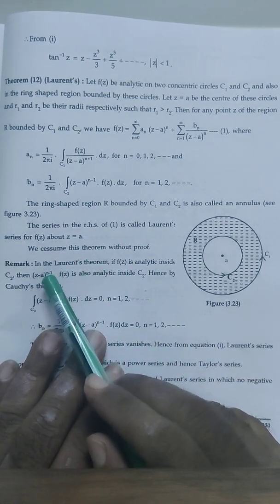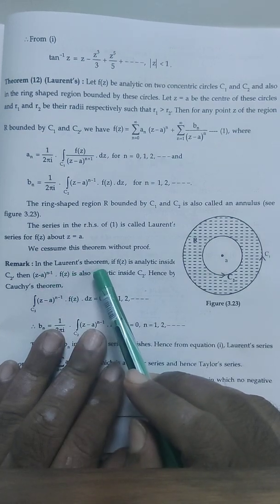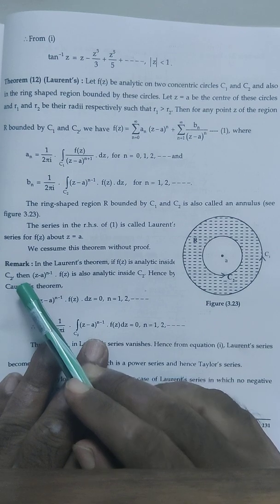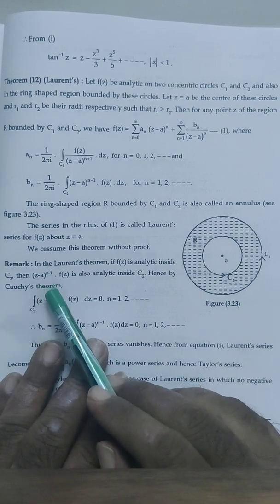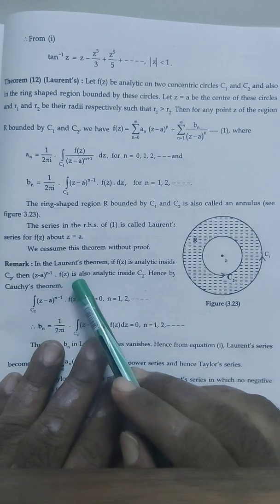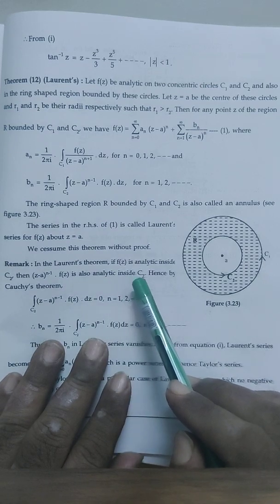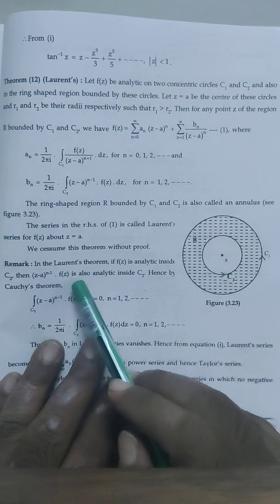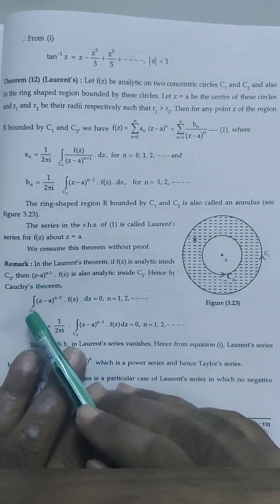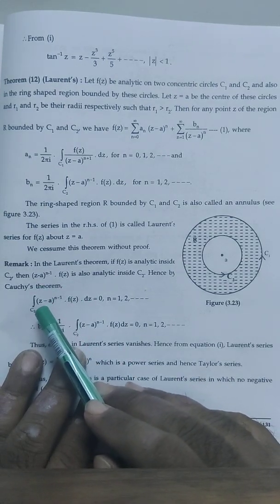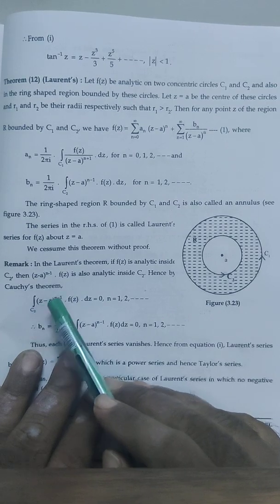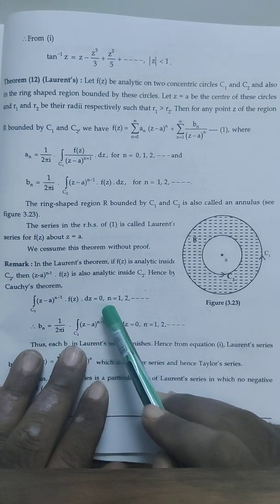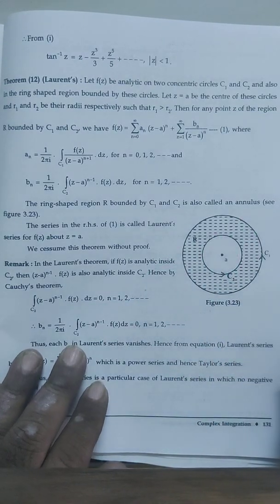Remark: in the Laurent theorem, if f(z) is analytic inside C2, then (z - a)^(n-1) f(z) is also analytic inside C2. Hence, by Cauchy's theorem, integration over C2 of (z - a)^(n-1) f(z) dz is equal to 0, where n goes from 1 to infinity.